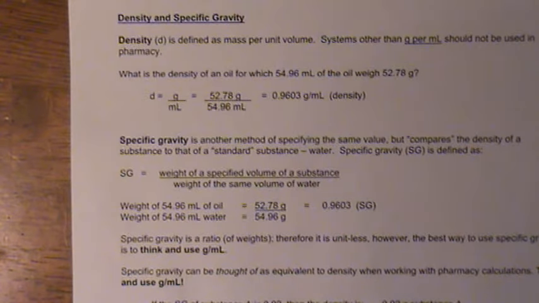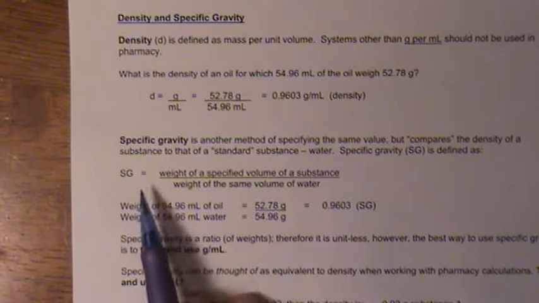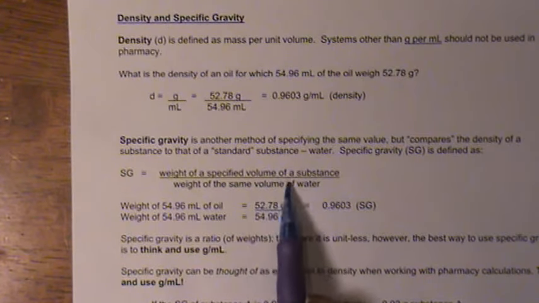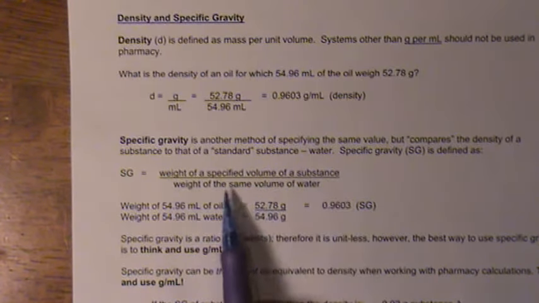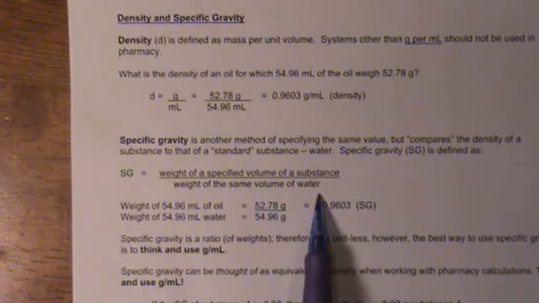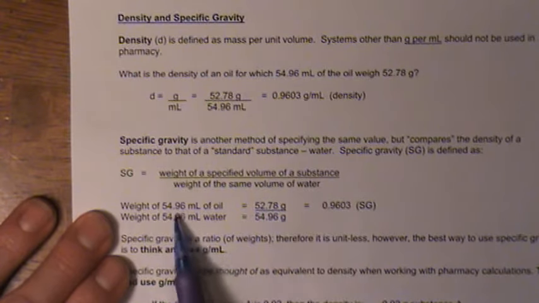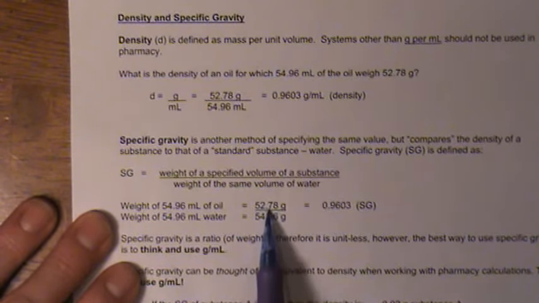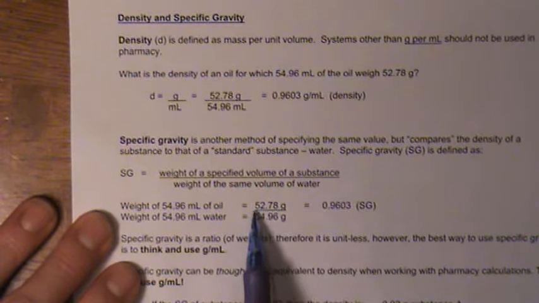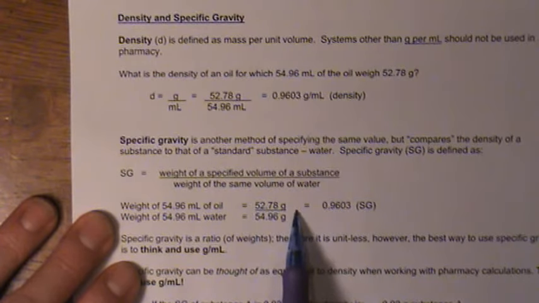The specific gravity is defined, and again, I'm just telling you this, I'm not going to ask you this, as the weight of a specified volume of a substance over the weight of the same volume of water. So if we go back to that 54.96 mils of oil, it weighed 52.78 grams.